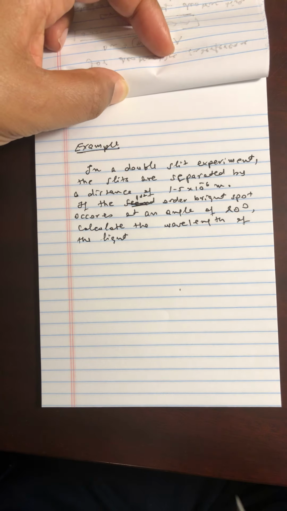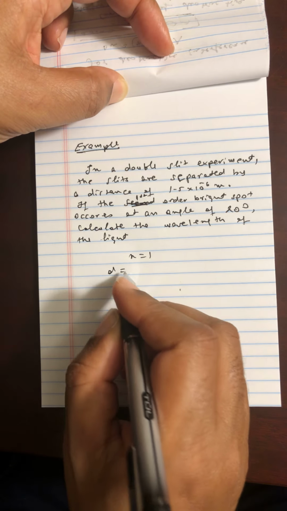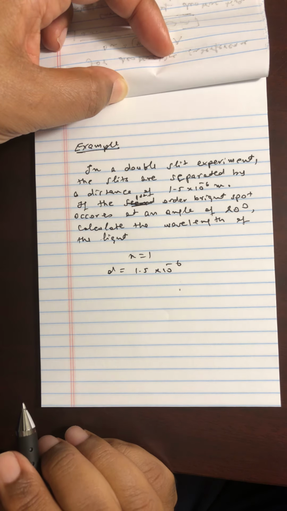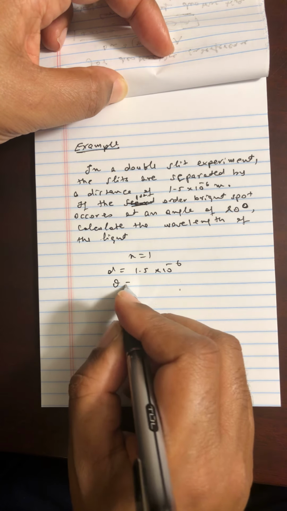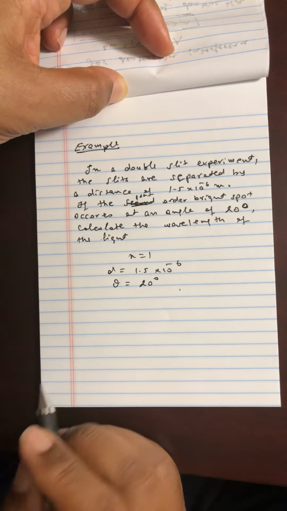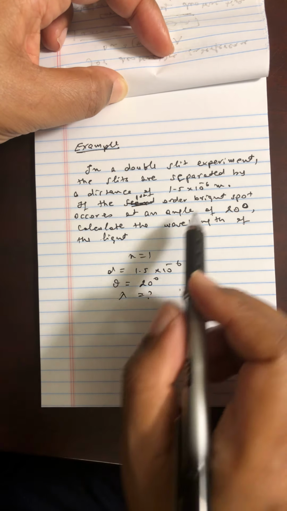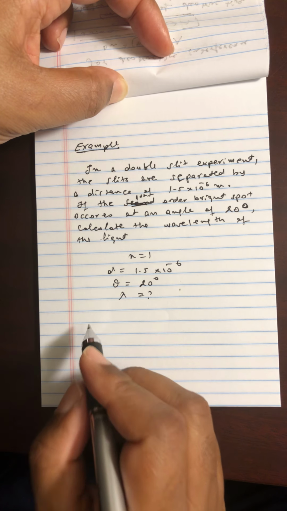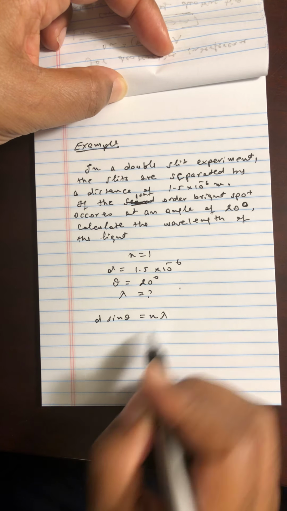Okay, so this is first order, n is 1. We're told d is 1.5 times 10 to the power of -6 meters, and this occurs when the angle theta is 20 degrees. So the question is to calculate the wavelength of the light. This is a bright spot, so we use the condition for constructive interference, d sine theta equals n lambda.